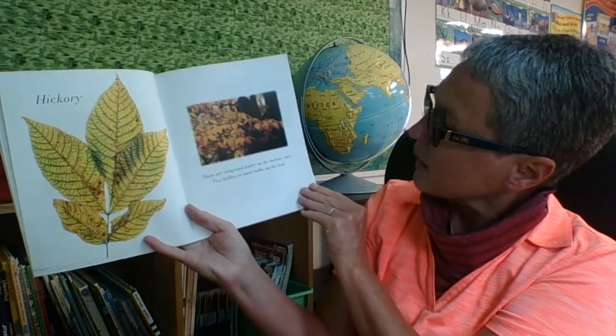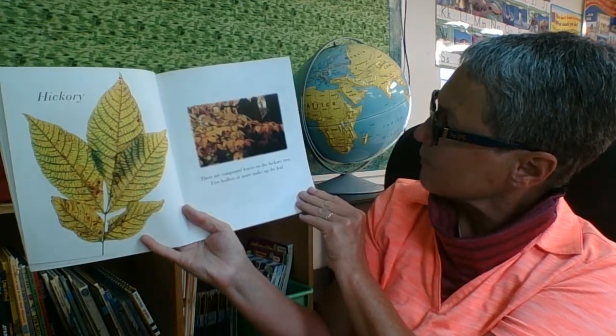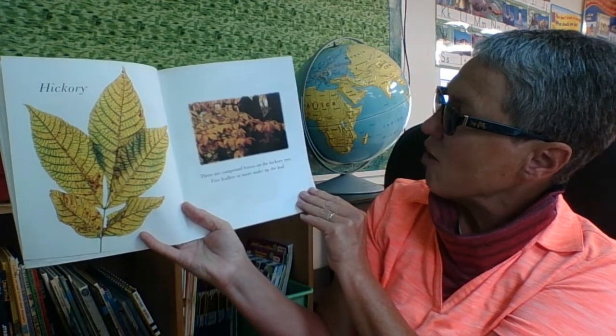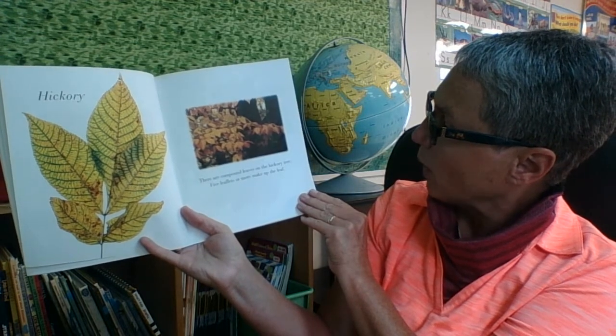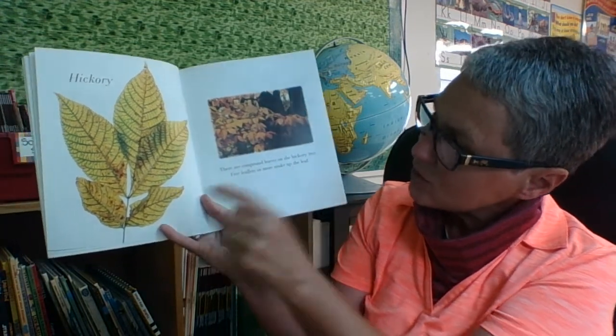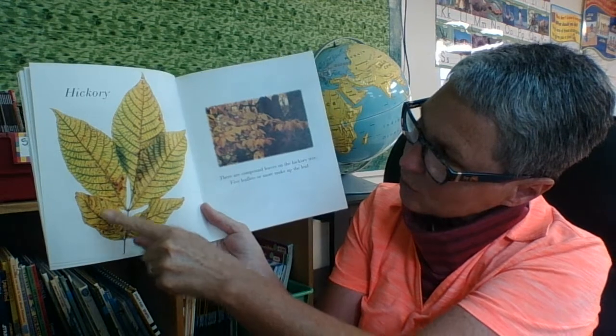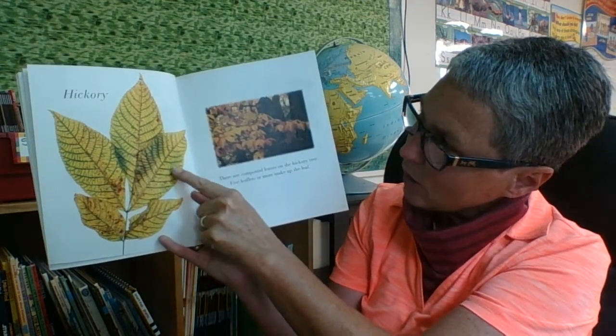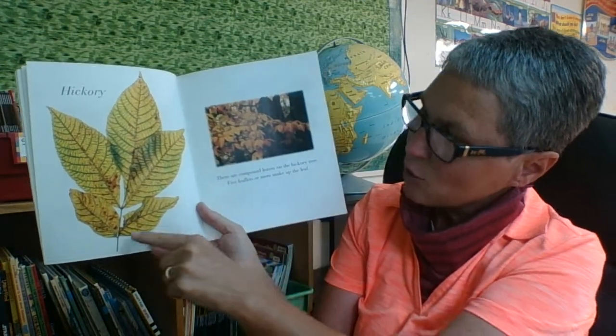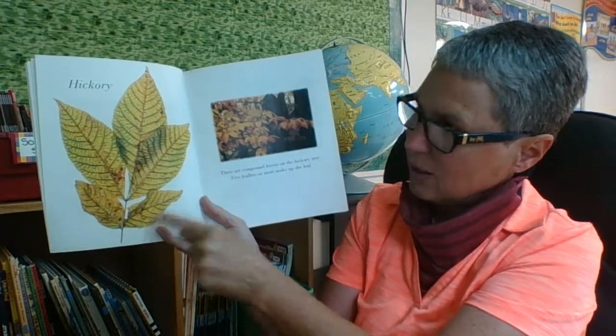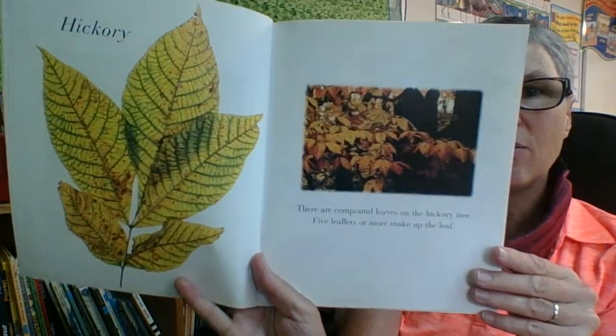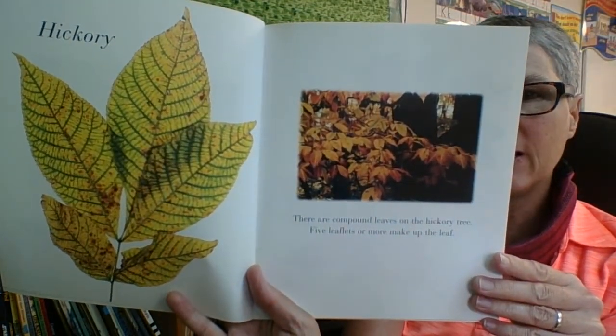Hickory. There are compound leaves on a hickory tree. 5 leaflets or more make up the leaf. So 1, 2, 3, 4, 5 leaflets make up one hickory leaf. Wow, that's a pretty big leaf.